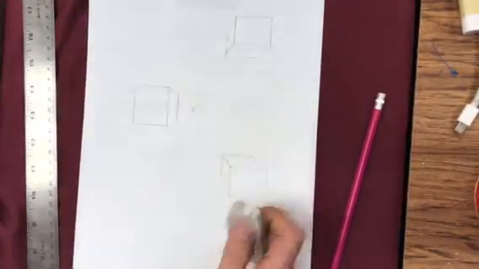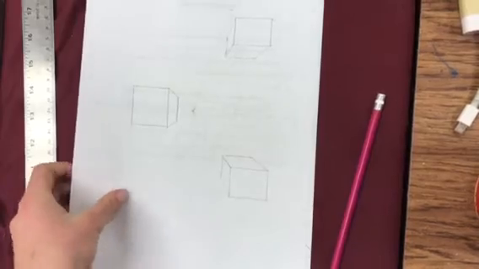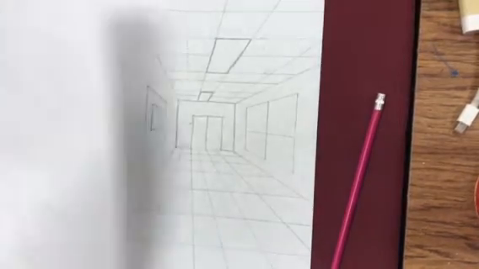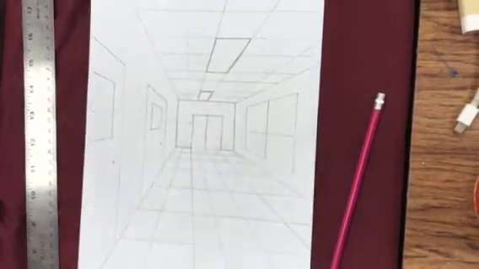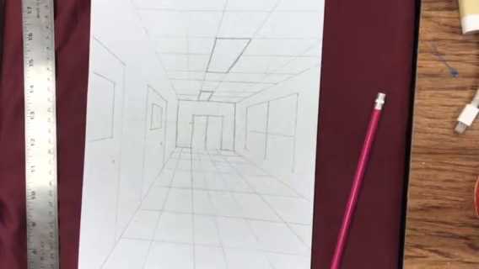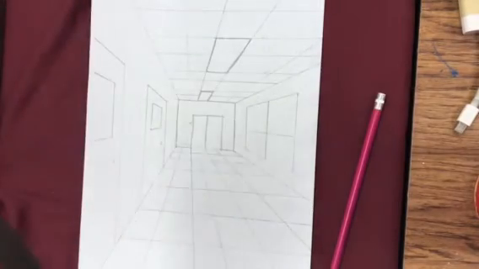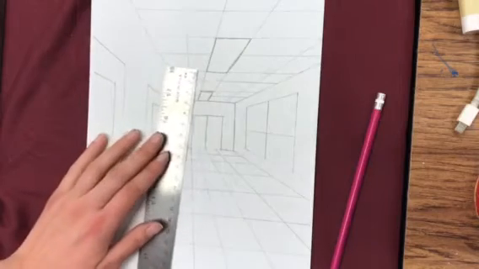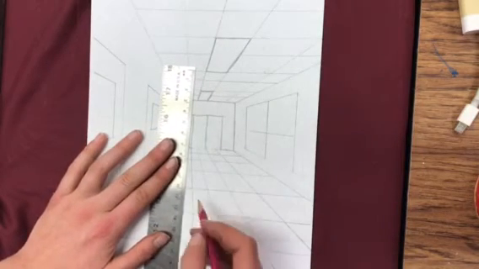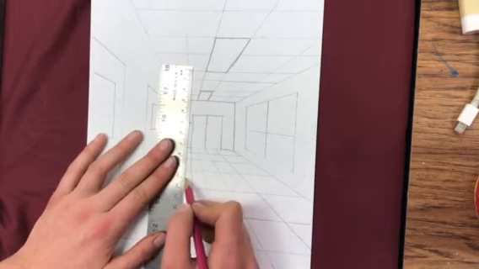Ta-da! Alright, so those are forms. We've got space. What if we want a form inside of a space? Easy peasy. Again, why you want to draw light. I've got some dark things in here. So let's say I'm going to draw a box on the floor.